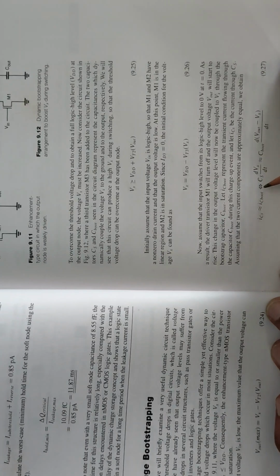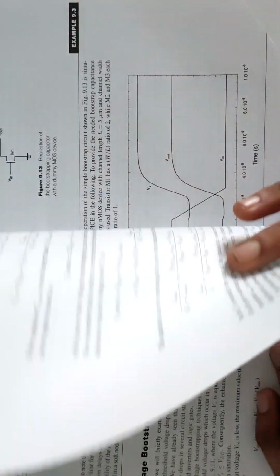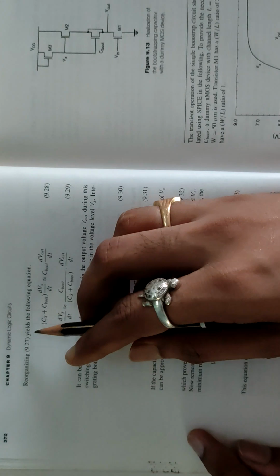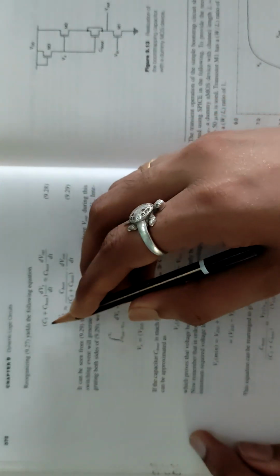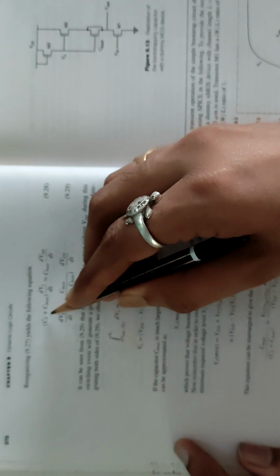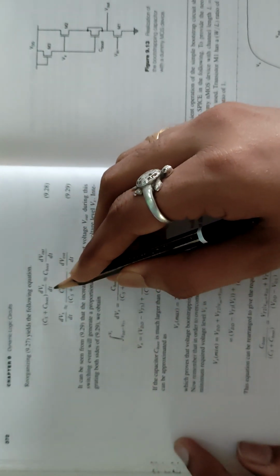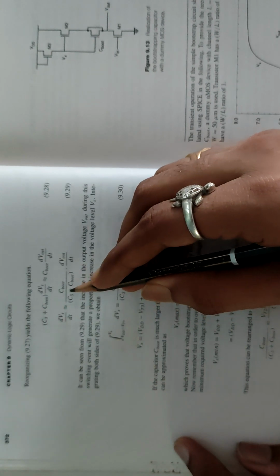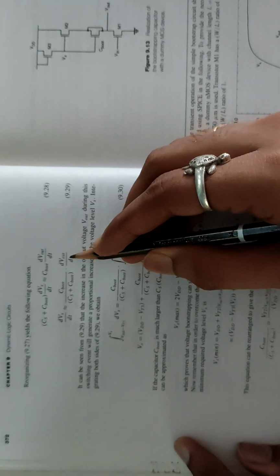We obtain ICS is approximately ICboot, so CS dVx/dt is approximately Cboot d(Vout - Vx)/dt. Reorganizing the equation, we obtain (CS plus Cboot) dVx/dt is approximately Cboot dVout/dt, so dVx/dt is approximately Cboot/(CS plus Cboot) times dVout/dt.